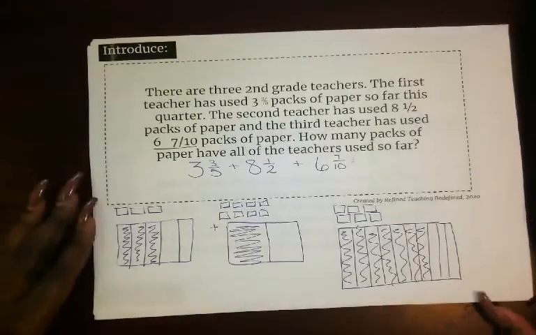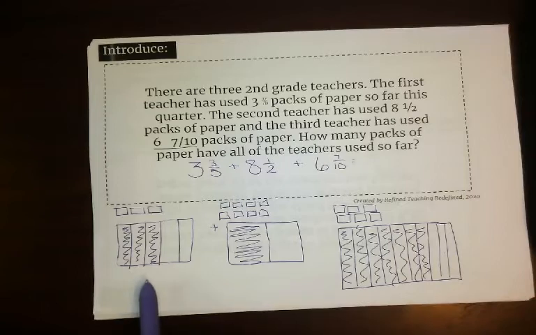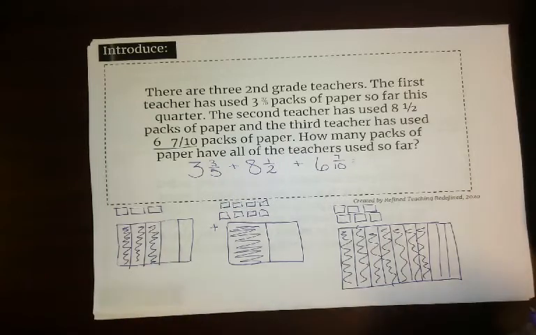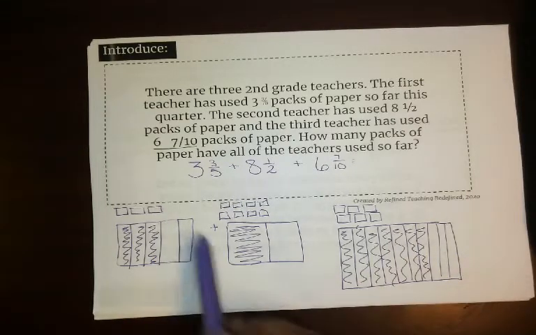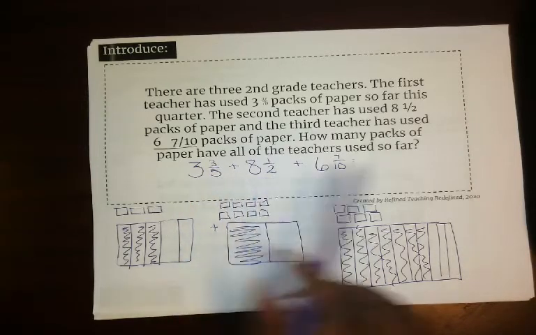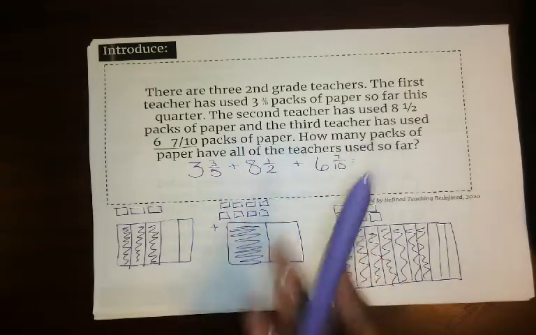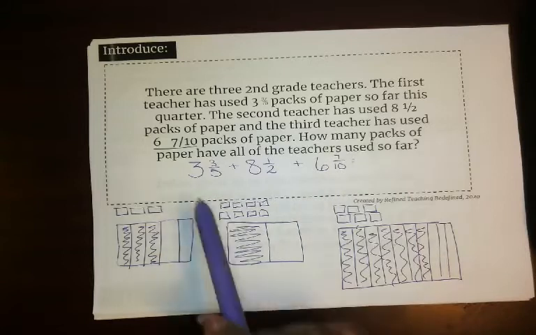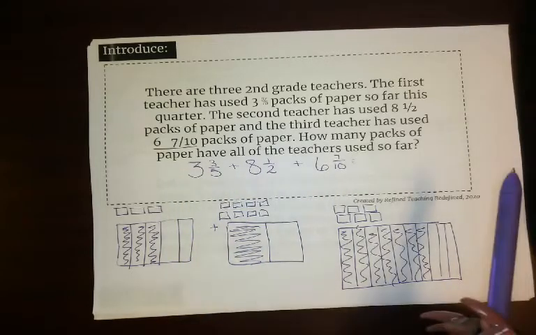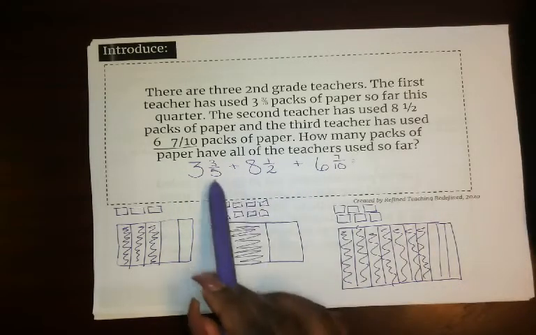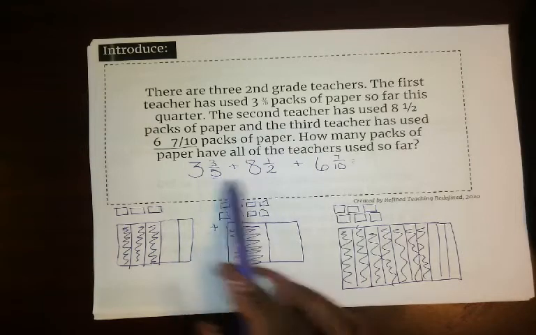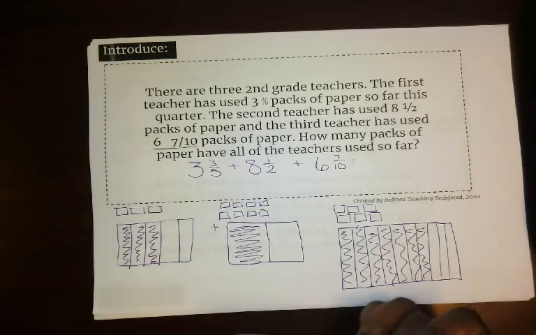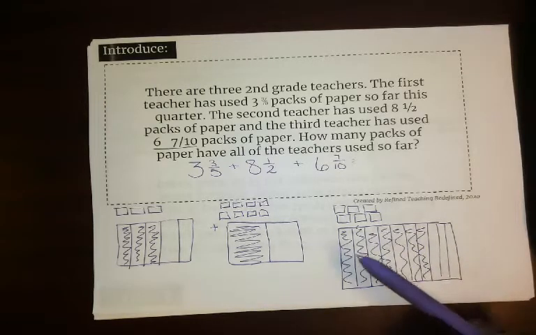our next step is to find a like denominator. So we'll look at each denominator and see, is there a way that I can change one denominator into another type of denominator? So in this case, starting with our fifths, can you change fifths into halves? No. So that is not going to be our common denominator.